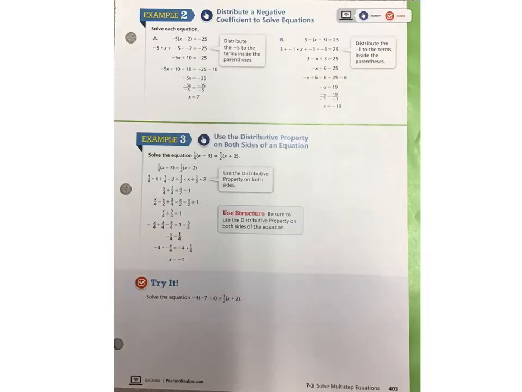Now when you look at example 2, please don't forget that when you distribute the number on the outside of parentheses and it's negative, you do have to distribute that negative sign as well. So in part A here of example 2, you have to multiply each term on the inside of those parentheses by the negative 5. Okay. And then go ahead and solve that equation as you normally would.